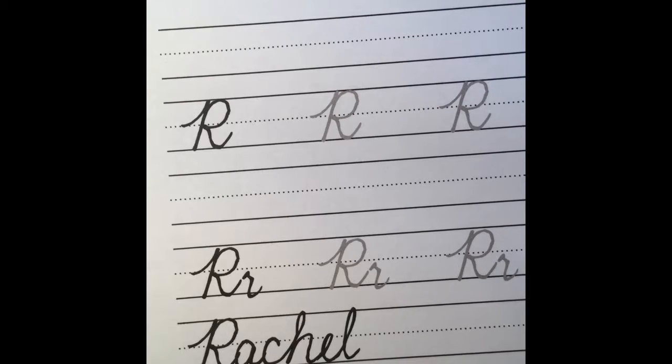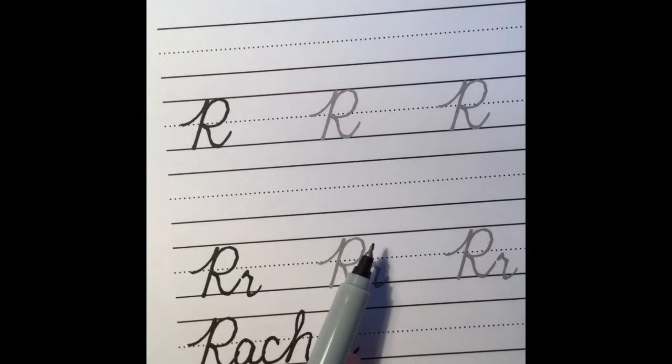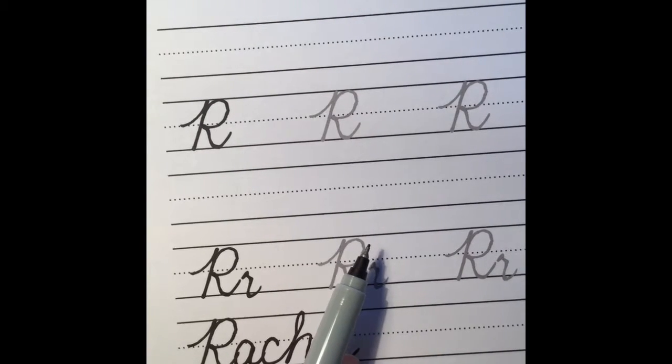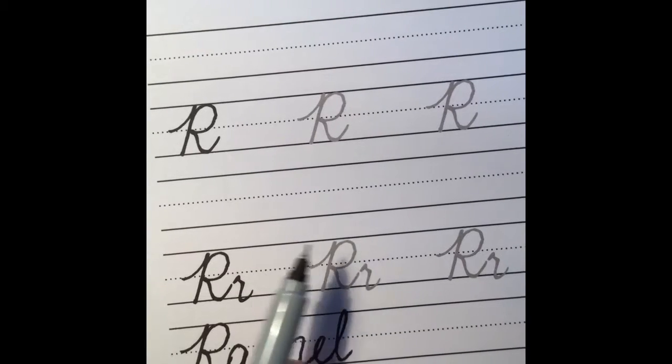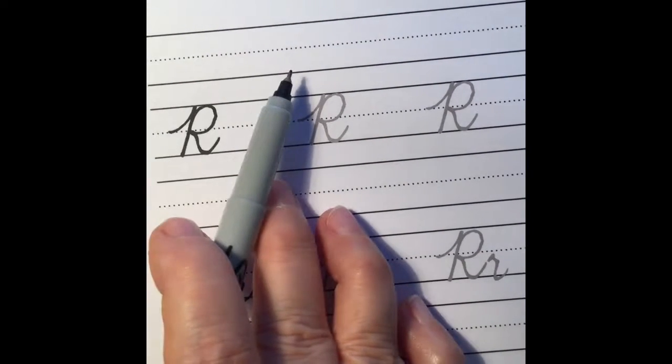When you're ready to work on the capital R practice page, please make sure that your desk area is cleared off. You just have your paper and your pencil. You're sitting up straight, your paper has a proper slant, and you've written your name neatly up at the top of the page.